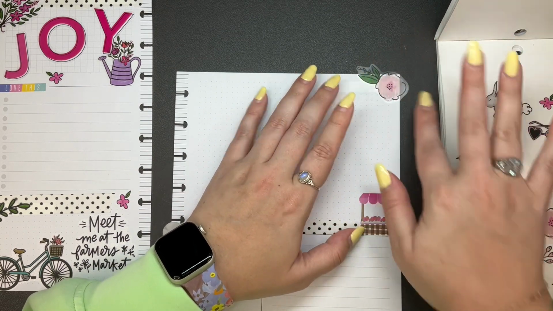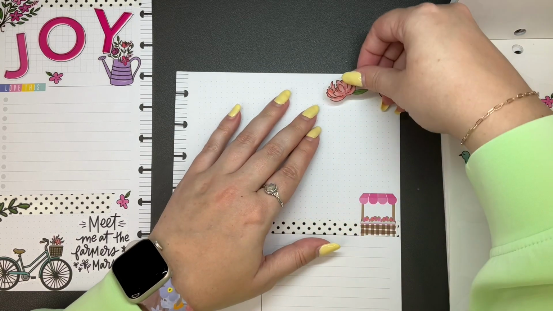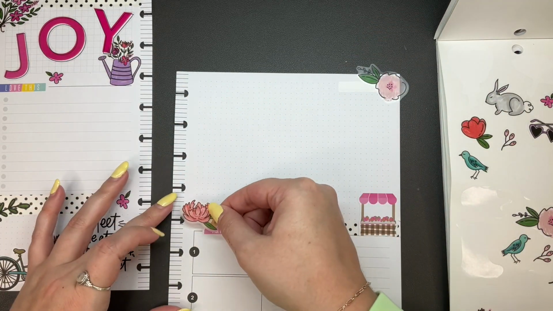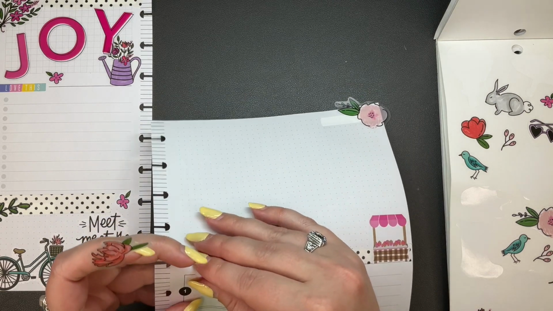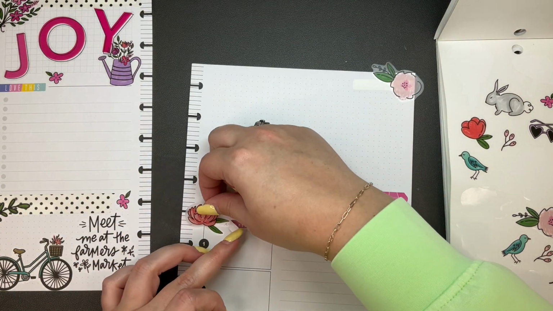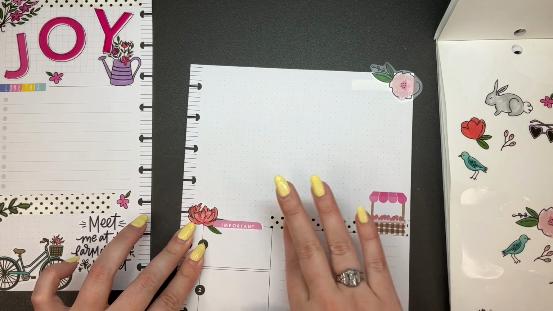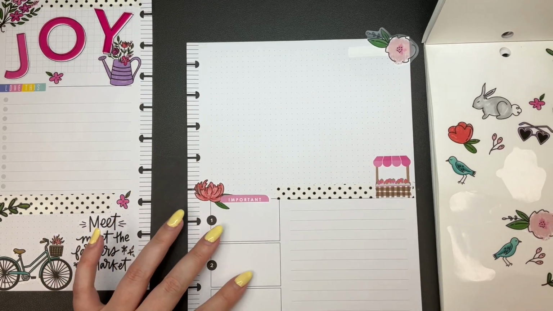I'm gonna just put some stickers, like some florals up here to cover up. Actually, I'm gonna put this one down here, but I want to cover up that white out. And I contemplated using the washi, but I thought that the washi would look better here, which I think it does look very good there.